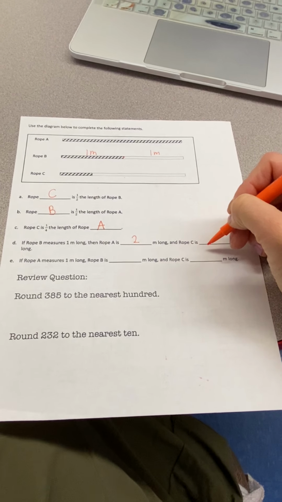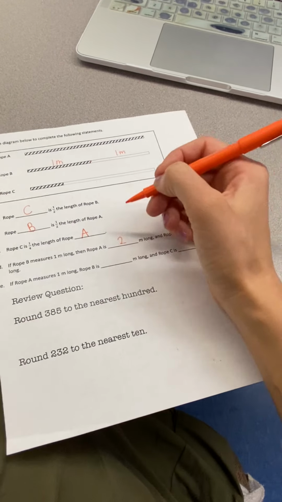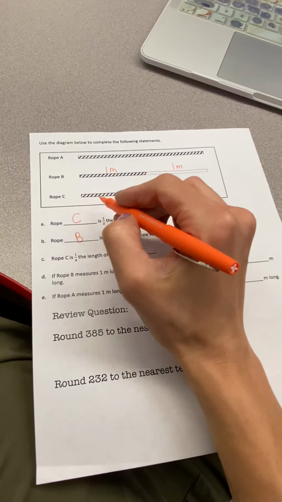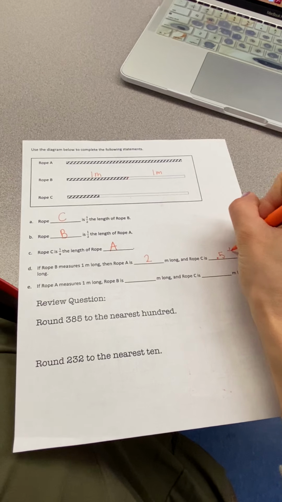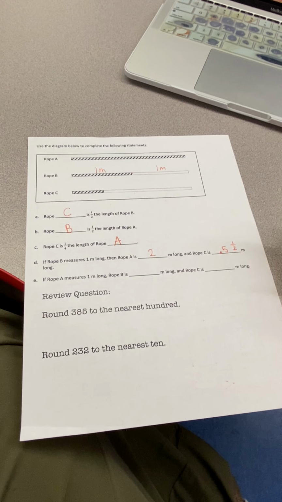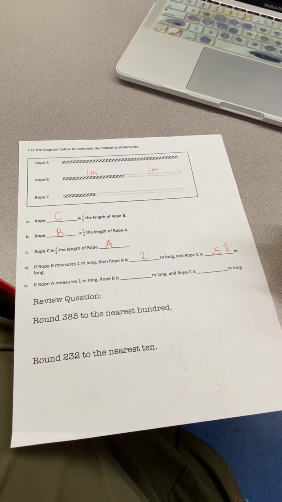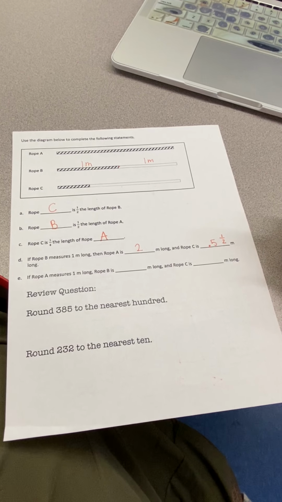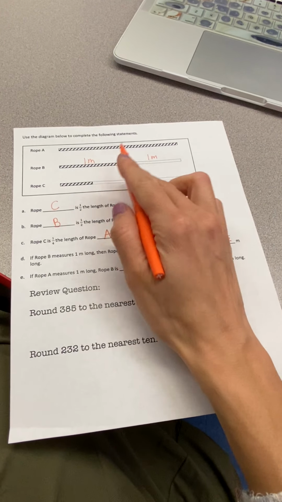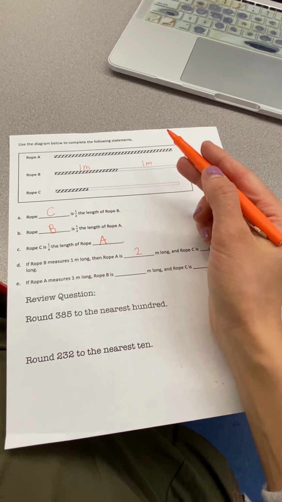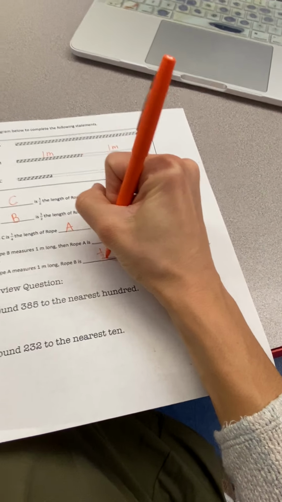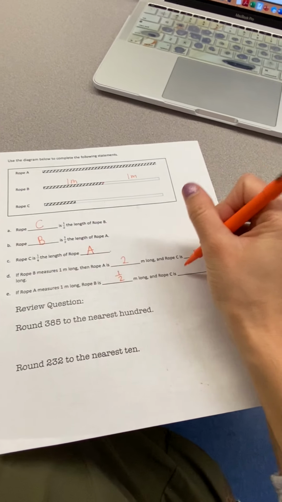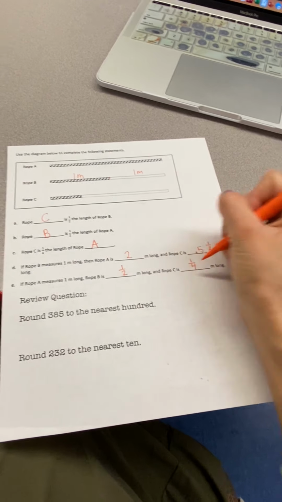Then it says rope C is, and if this is 1 meter, half would be 0.5 meters, or a half of a meter. If rope A measures 1 meter long, so now this is 1 meter. Rope B is 1/2 of a meter, and therefore rope C would be 1/4 of a meter.